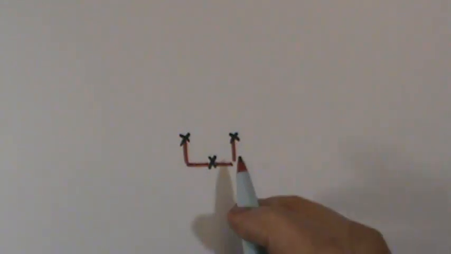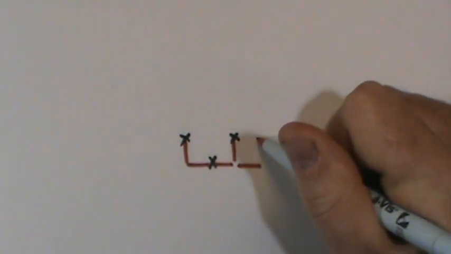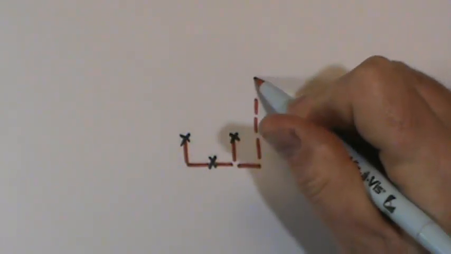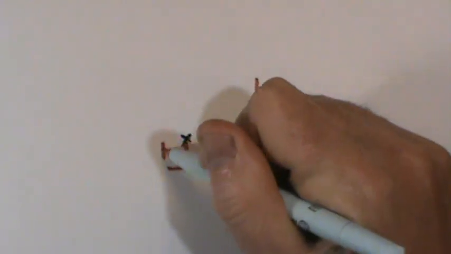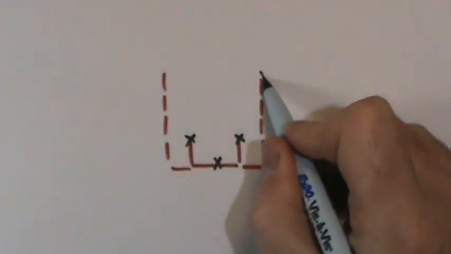If I were to move 2 units right or left, so I go 1, 2. 2 squared is 4. 1, 2, 3, 4. 2 units to the left, 1, 2, 3, 4, which means I can find points: 1, 2, 3, 4, and 5. There's 5 nice points for a parabola.